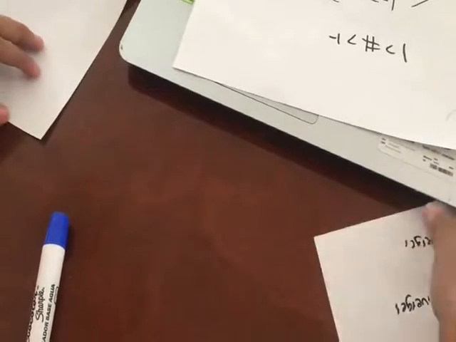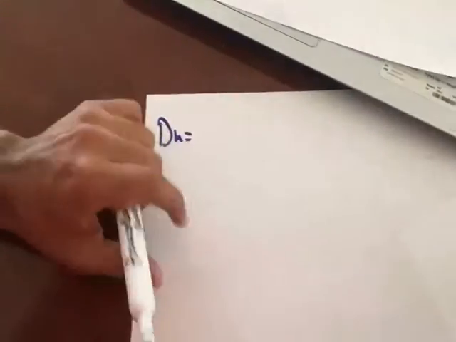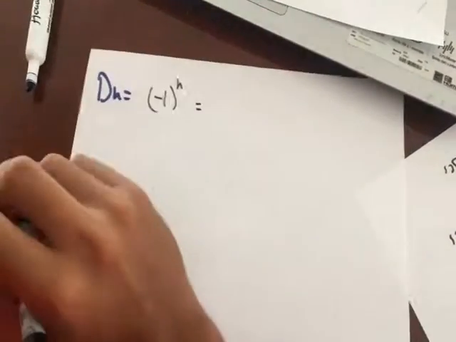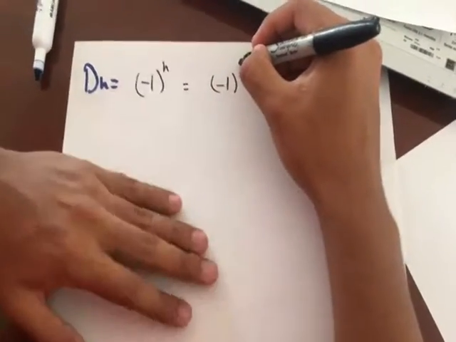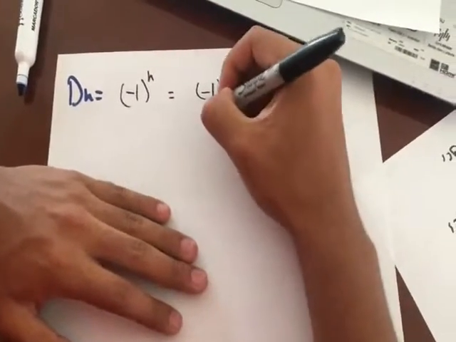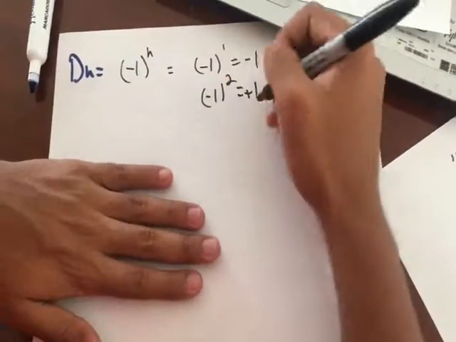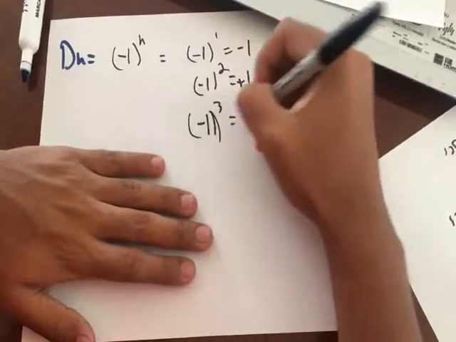The last example is the trickiest one. In the end, it's negative 1 to the n. If we raise it to the 1, it's negative 1; negative 1 to the 2 is positive 1; negative 1 to the 3 is negative 1.